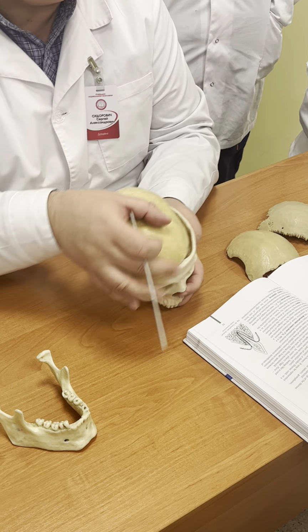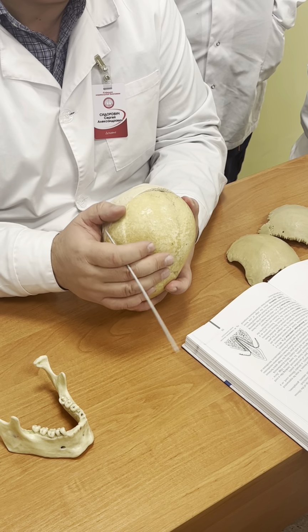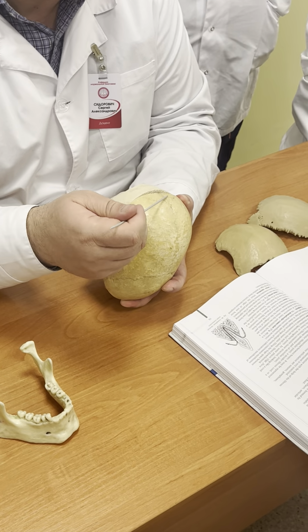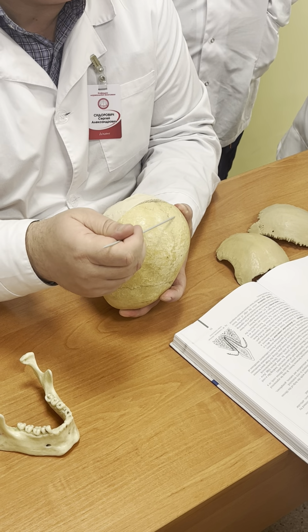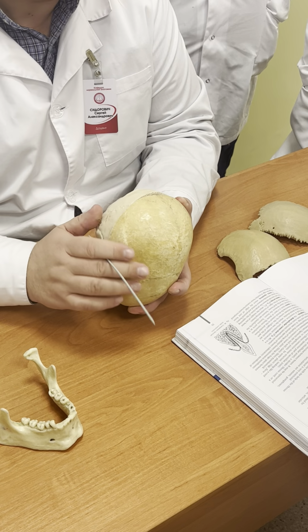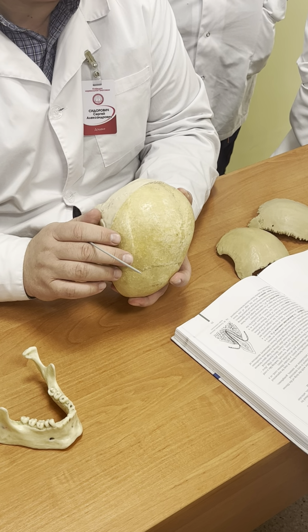And the posterior or occipital fonticulus, fonticulus occipitalis or fonticulus posterior, here it is, is between occipital bone and parietal bone. It has a triangular shape, and it closes at the age of 2 months.